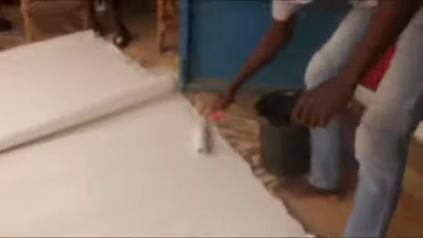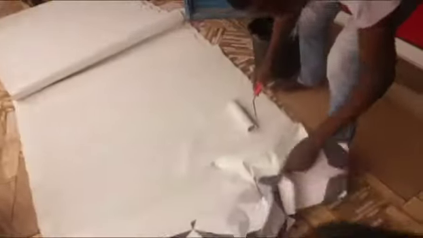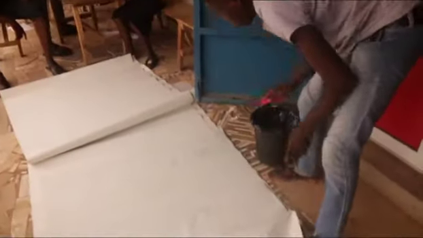Okay, we keep mixing until you cover the surface of the 3D wallpaper that you are going to be applying. So you apply it one after the other. Don't apply on all of them at once. If you do that, it will dry up and you have to reapply as well. Since it dries up in time, it's okay to just apply on one. When you are done, you fold from that other side as well.